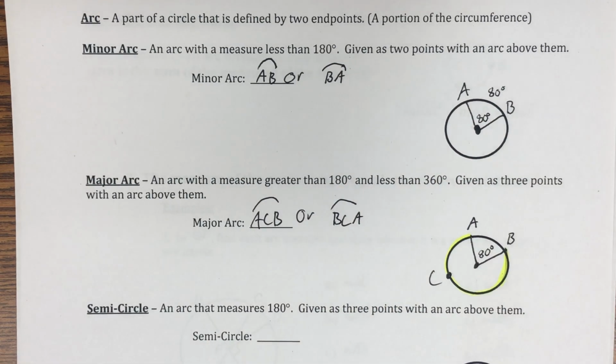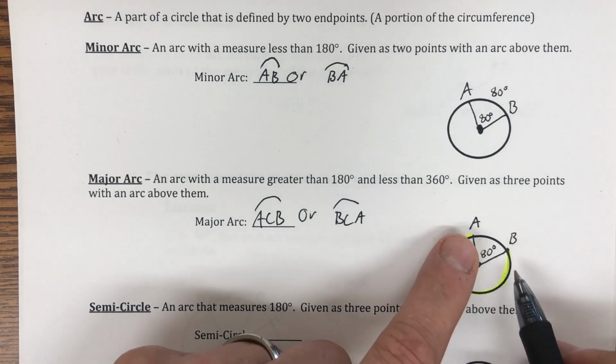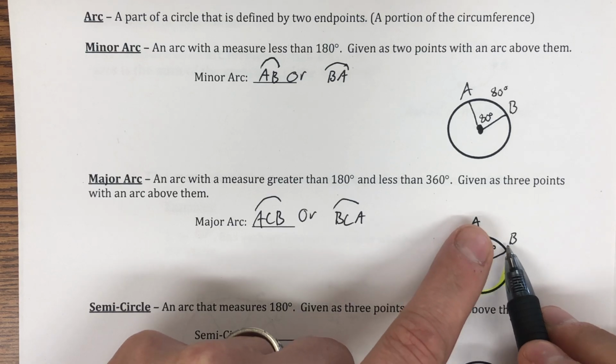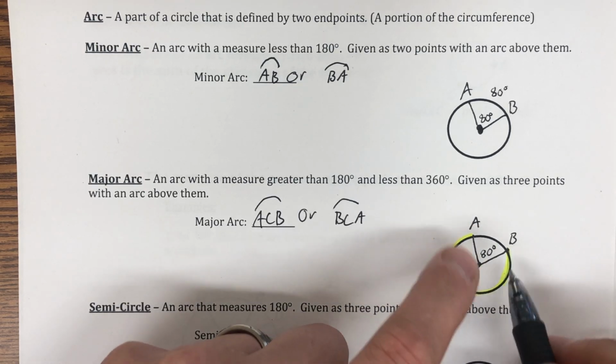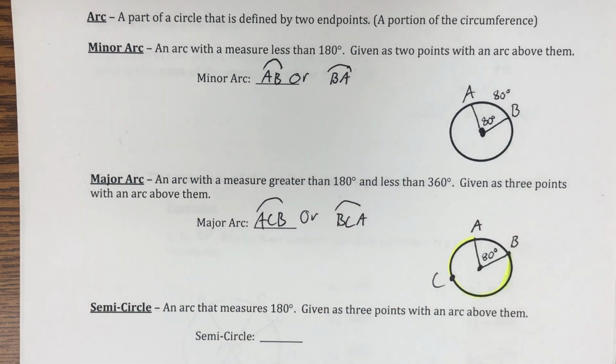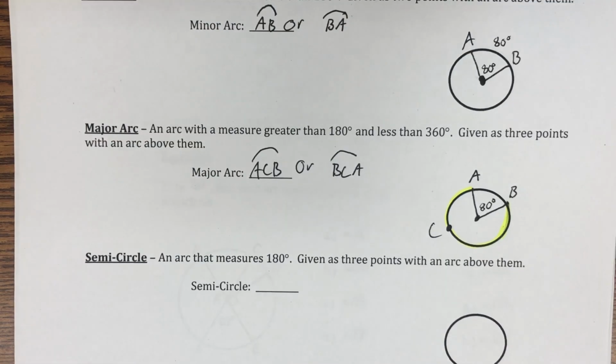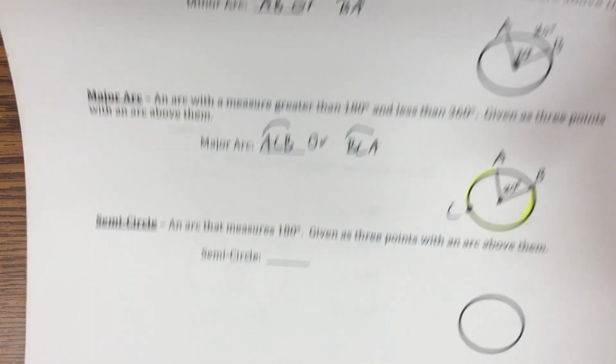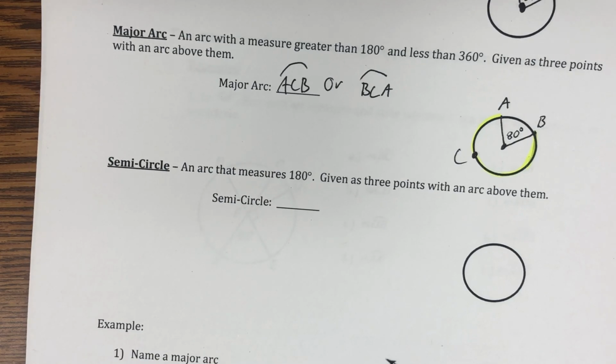Order's not important, just indicate which way we're going. If I just call it arc AB, I think we're going the short way. 3 letters means the long, 2 means the short. Major arc, greater than 180. Minor arc, less than 180. The one that's exactly 180 is called a semicircle. We just kind of talked about that in that last example before we even defined it.